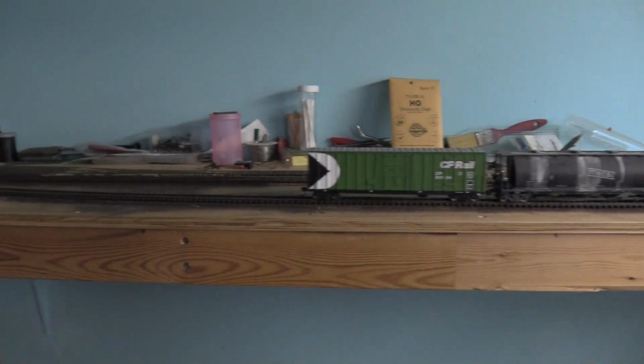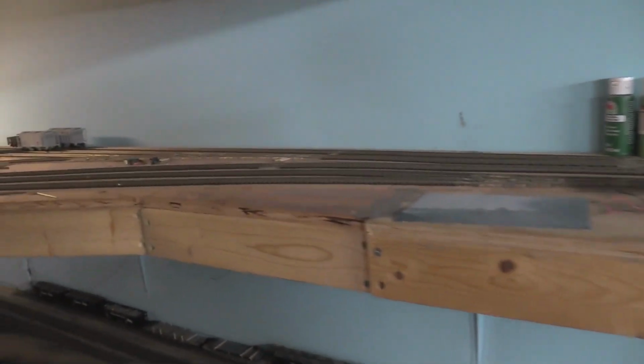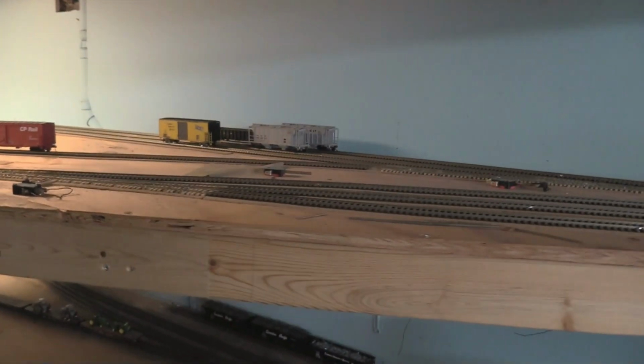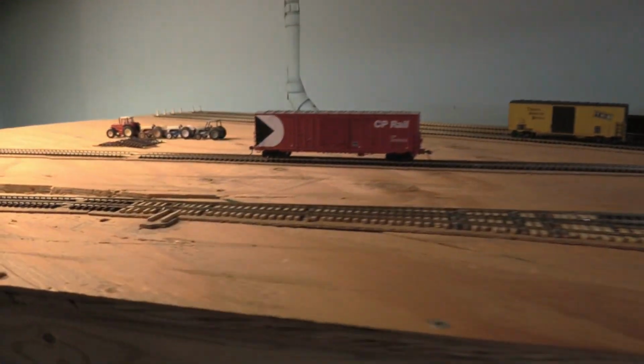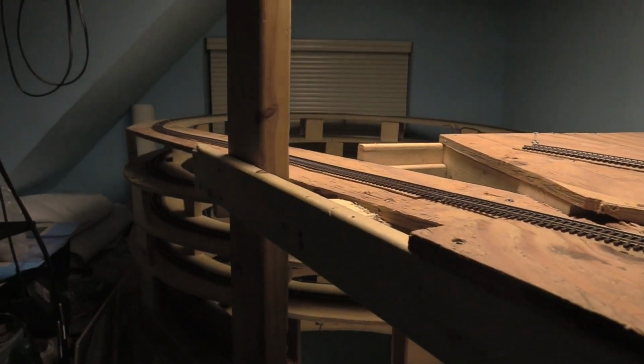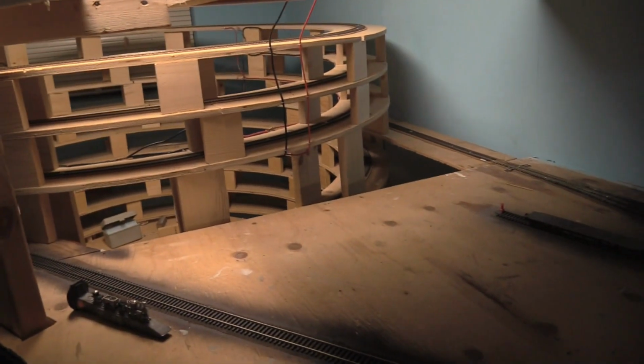I got a light out up here. So this area will be representing Brantford. Then you come back down this track here, which will take you down to the mid-level. That will be back there. And then you come into the West Hamilton area.